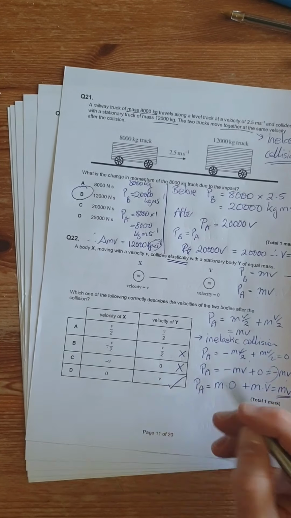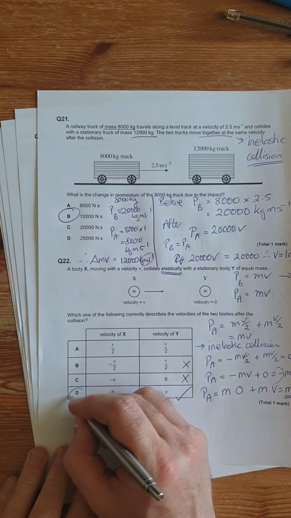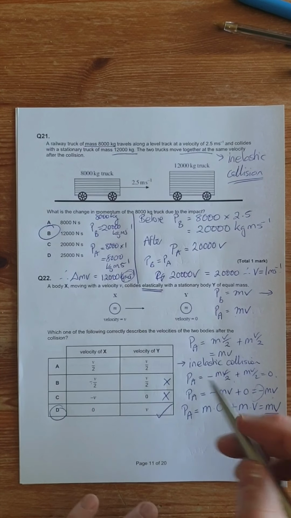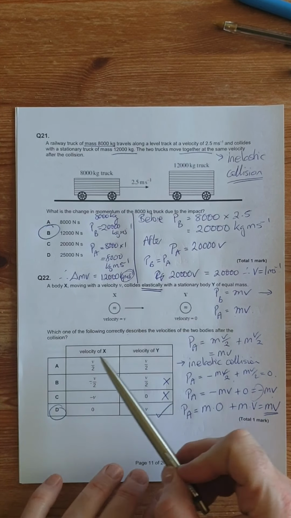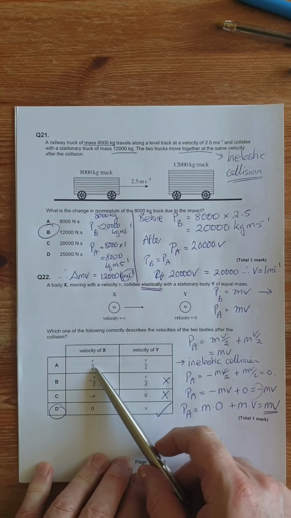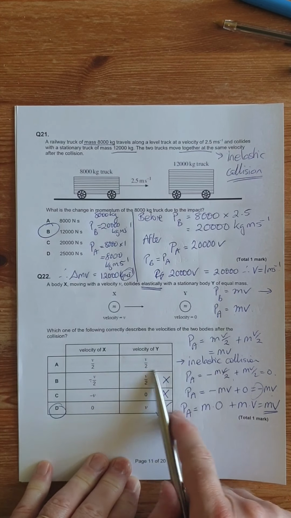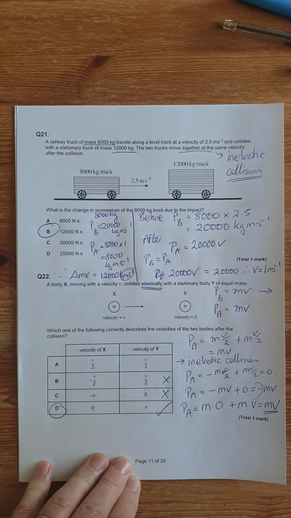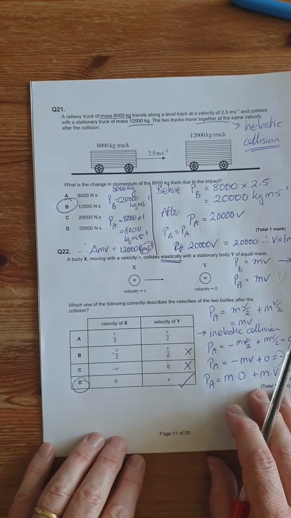Yeah, that works. So this is our answer. Now I said that we knew that it wasn't A because in A this is saying that the two objects are stuck together, so it's an inelastic collision. But let's look at this in a little bit more detail to see why this is the case.